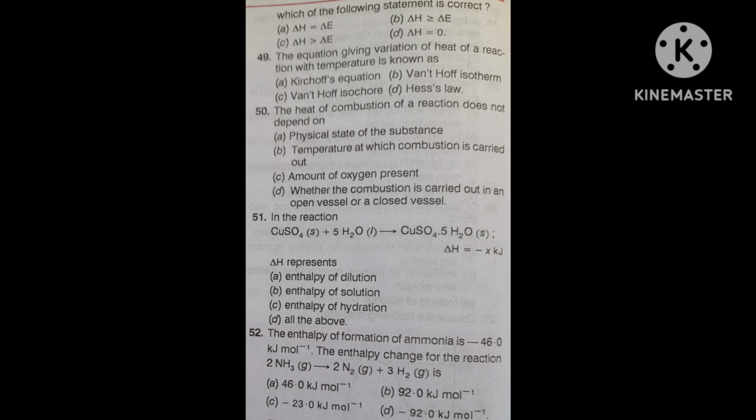B means the second acid, 9.4. That is the weakest. Now next question.